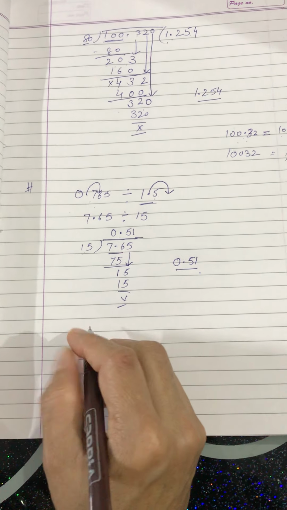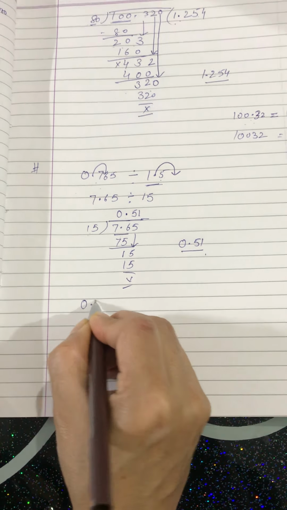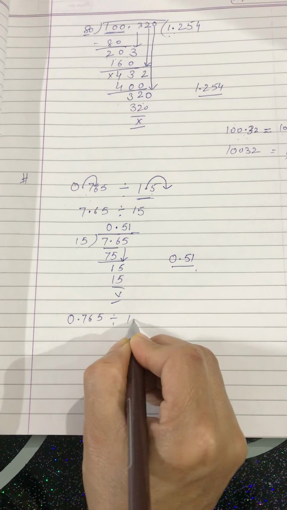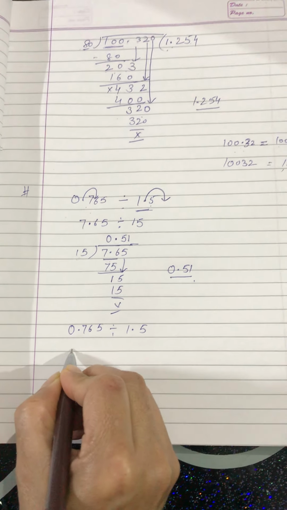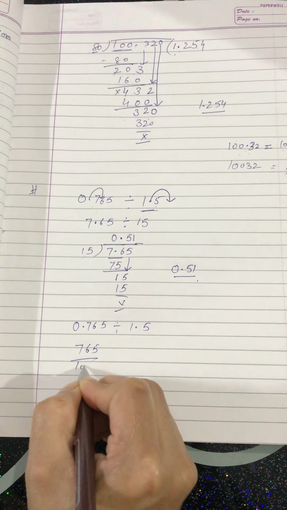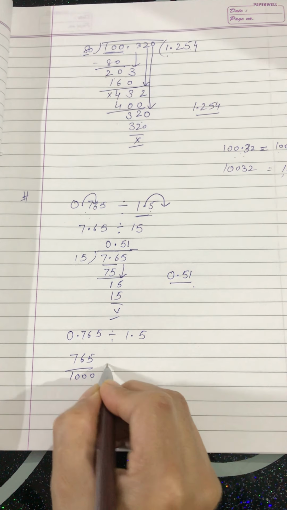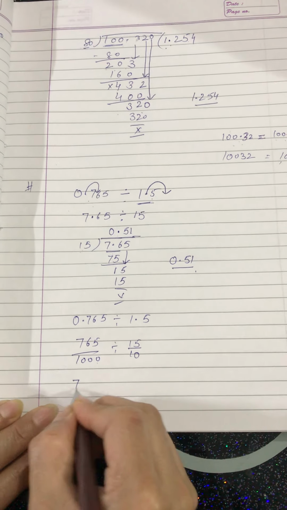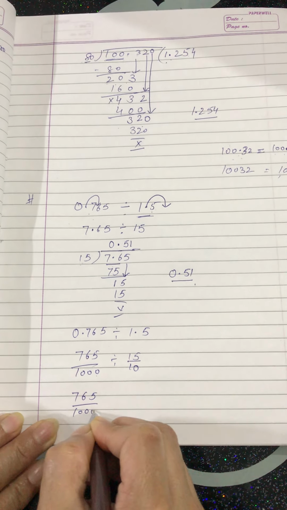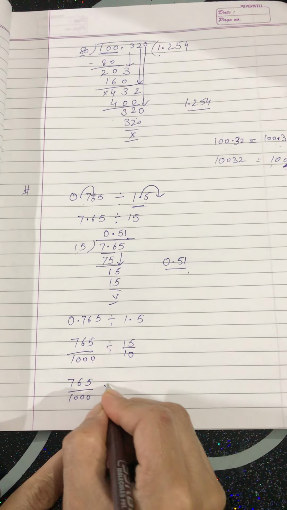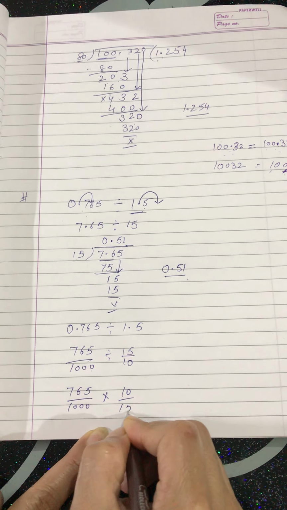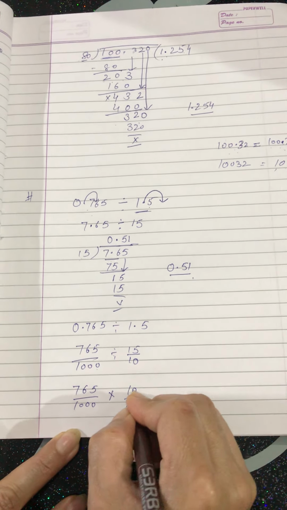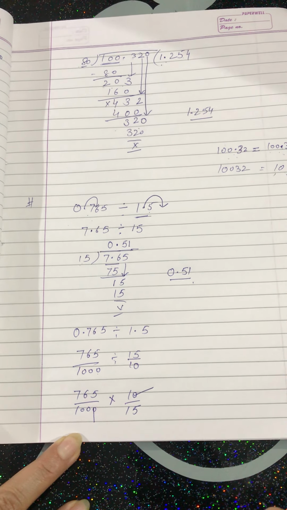Same question we can do in the fraction way as 0.765 divided by 1.5. We will convert both the numbers into fractions. 765 divided by 1000, divided by 15 upon 10. Now we will solve this question like fraction numbers. Divide sign changes to multiply. Next number reciprocal. We will do the cutting here. That 0 will be cancelled by this 0.